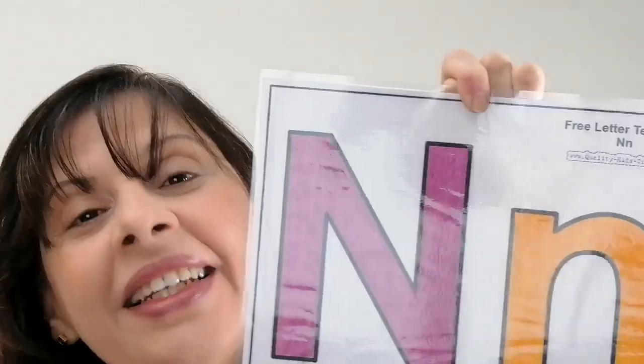Small n, how can we write small n? Straight line from up to down, and then go round to down. Small n, straight line from up to down, then go round to down. That's a small n. This is how we write letter N.